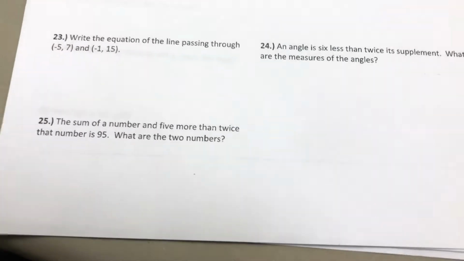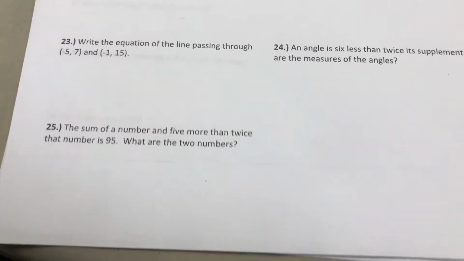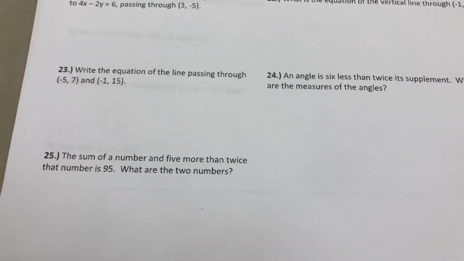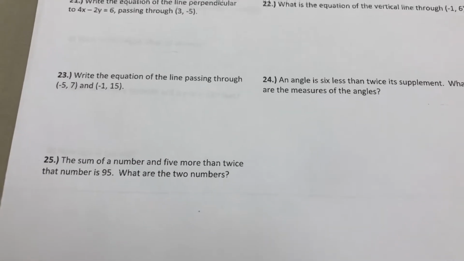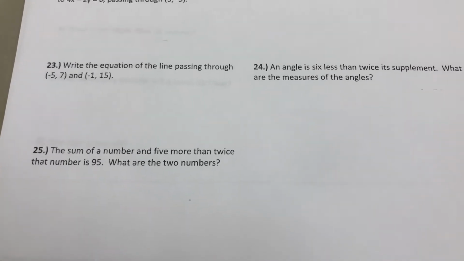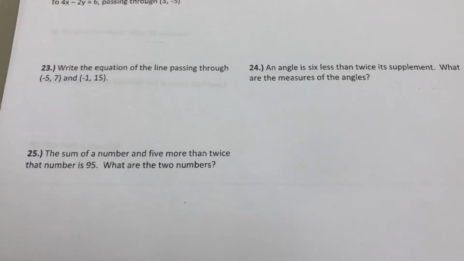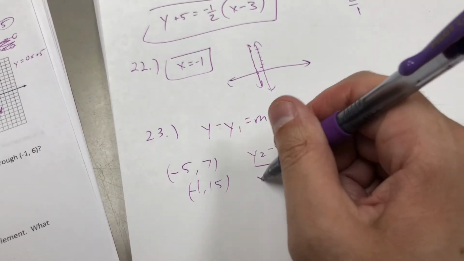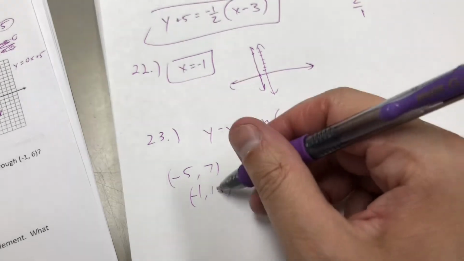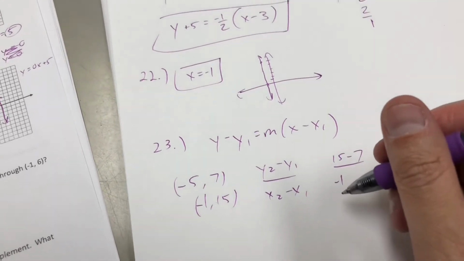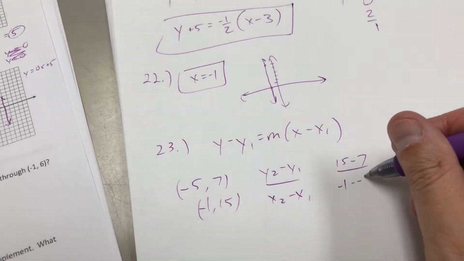Okay, 23, write the equation of the line passing through the points negative 5, 7 and negative 1, 15. So again, we're going to use point slope form here. y minus y1 is equal to the slope times x minus x1. You need the slope. Slope, of course, is the change in y over the change in x. y2 minus y1, that's 15 minus 7. x2 minus x1, got to be real careful here, it's negative 1 minus negative 5.